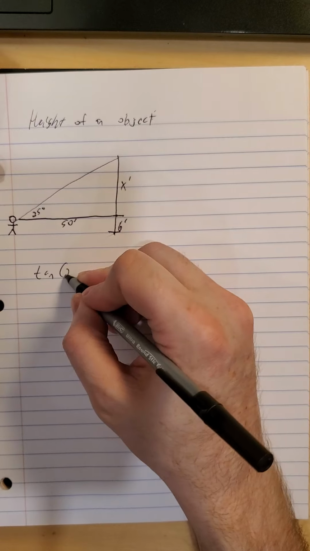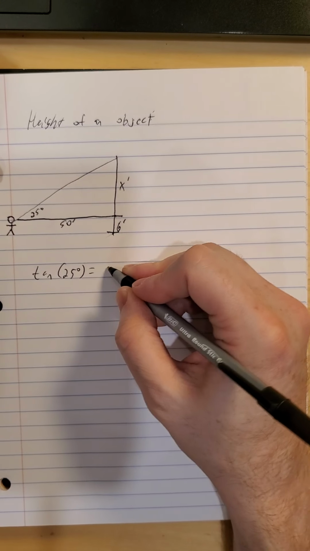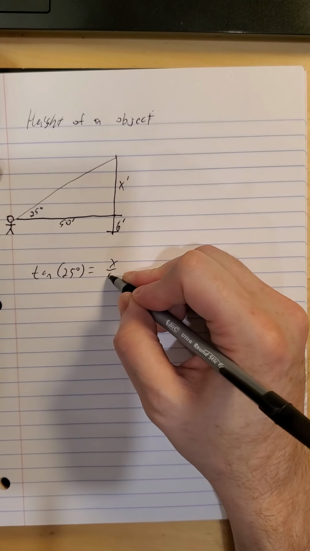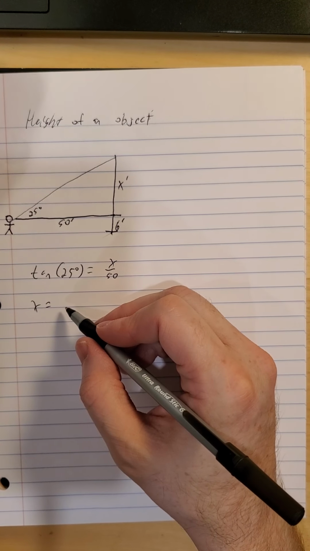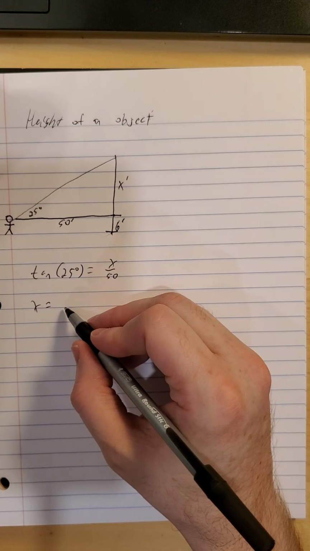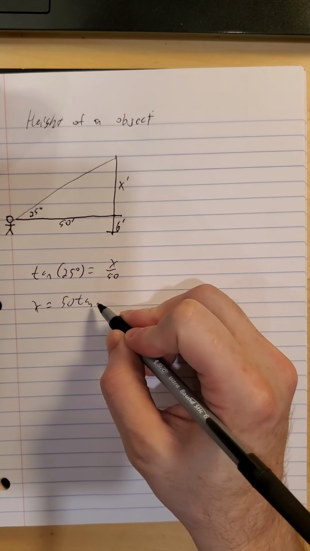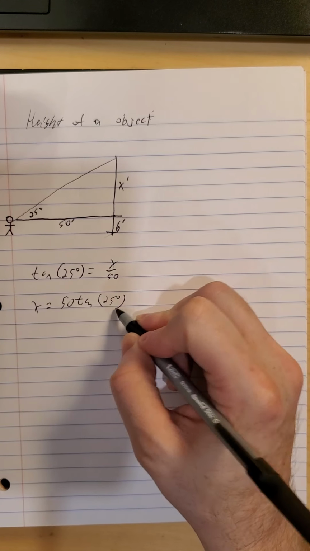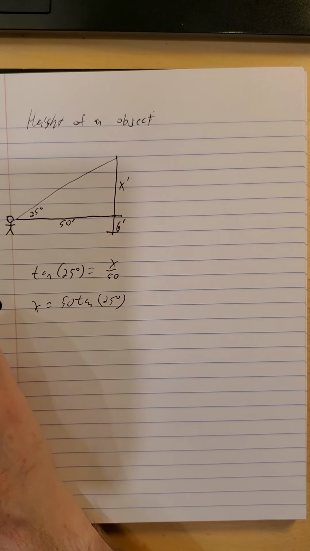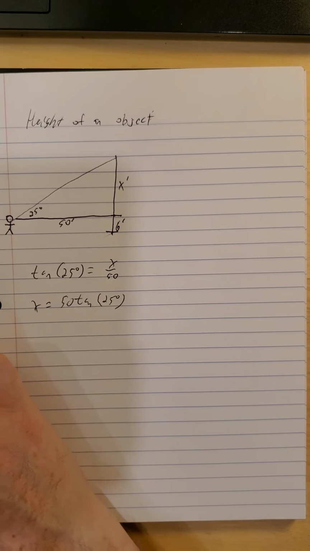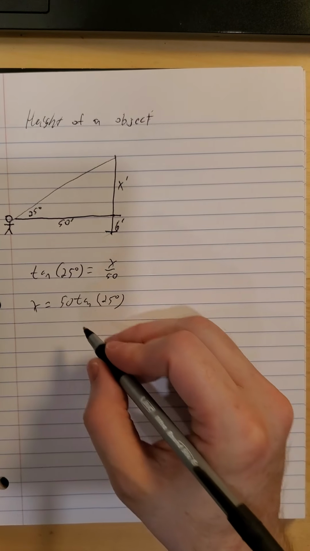So the tangent of 25 in degrees is worth the opposite over the adjacent side. So the rest of the height of the tree would be 50 times tangent of 25 in degrees. So 50 tan 25. Again, making sure you're still in degrees temporarily.